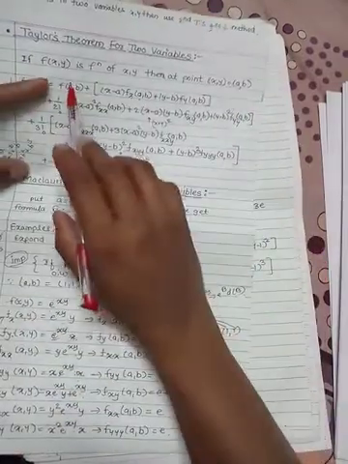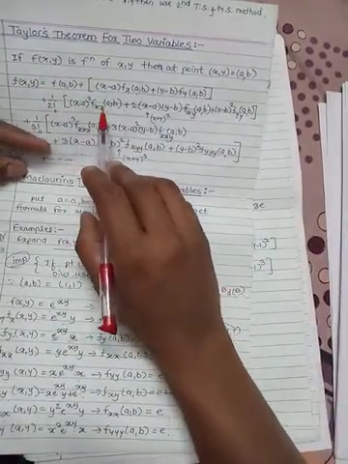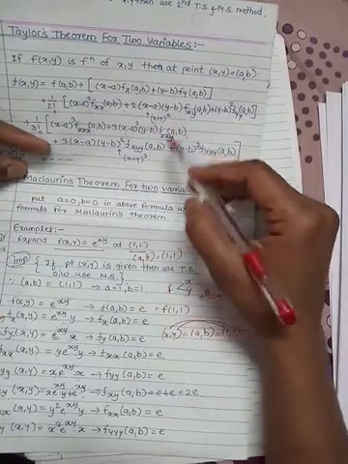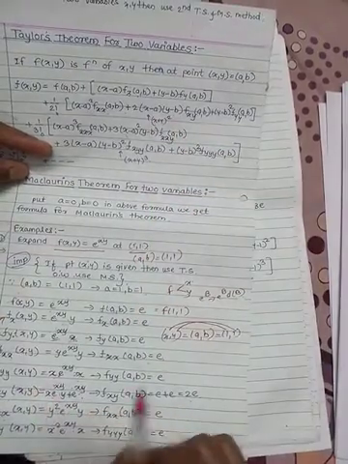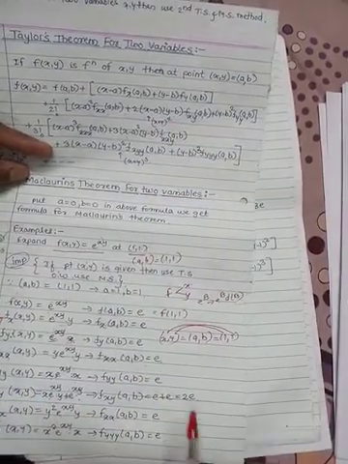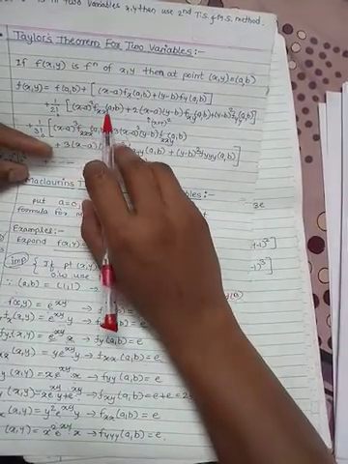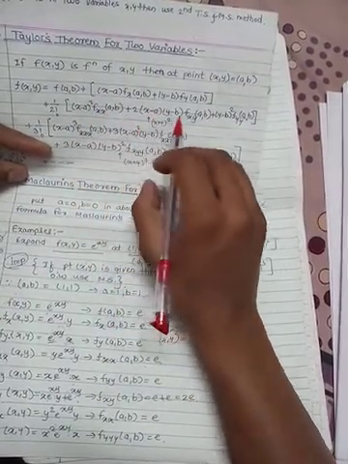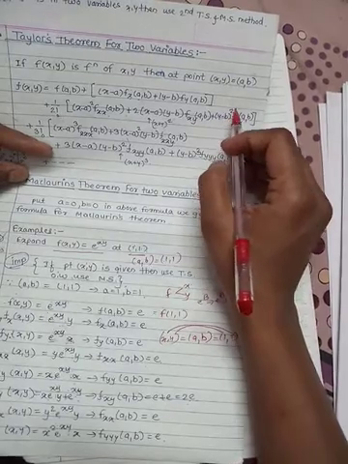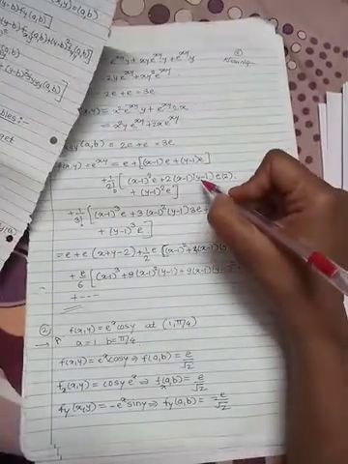Plus 1 upon 2 factorial, x minus 1 square, where the double derivative is e. All the double derivatives, fxx is e, fyy is e, and fxy is 2e. So x minus 1 square e plus 2 into x minus 1, y minus 1, 2e, plus y minus 1 bracket square e. This is your second term.